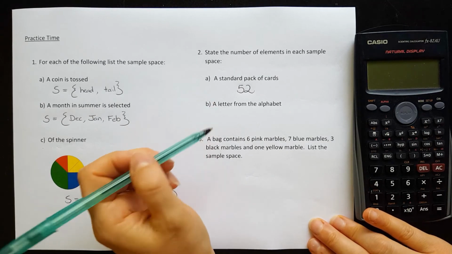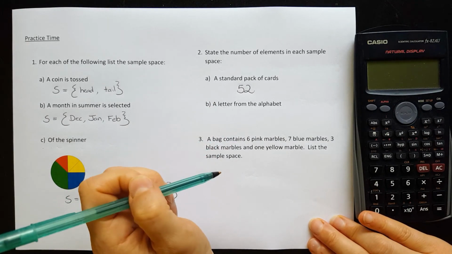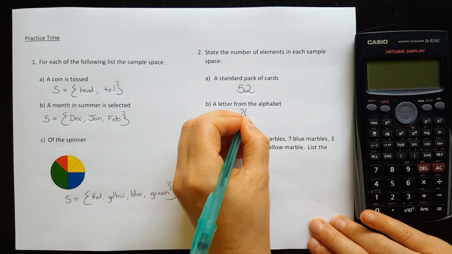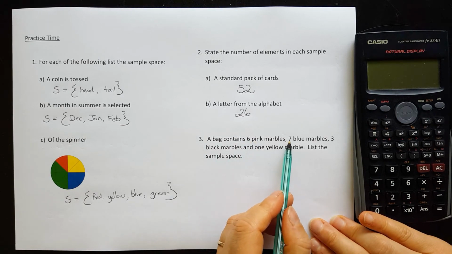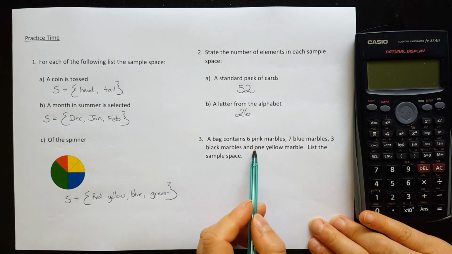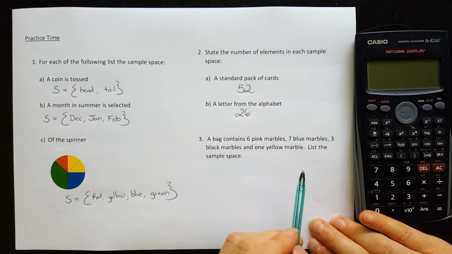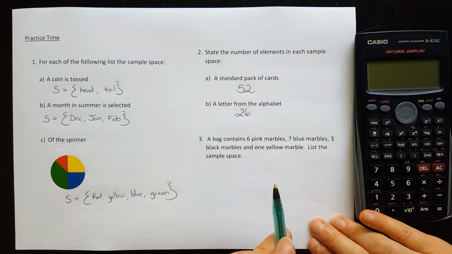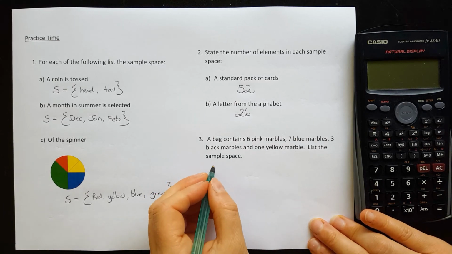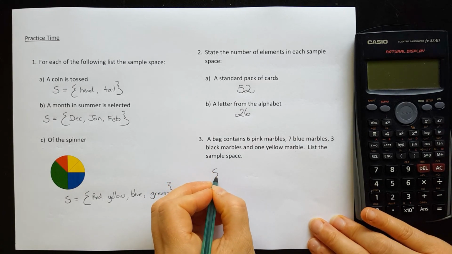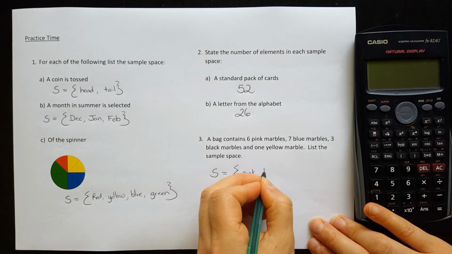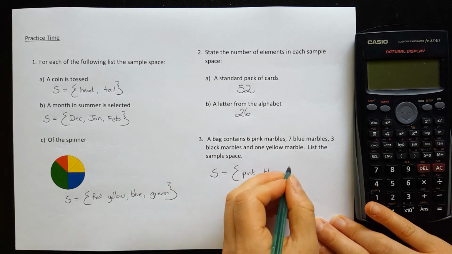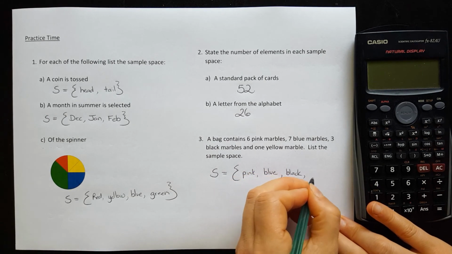Part B, we want a letter from the alphabet. So you sit there and count up all your letters in the alphabet, and there are 26 letters in the alphabet. Question 3, a bag contains 6 pink marbles, 7 blue marbles, 3 black marbles, and 1 yellow marble. List the sample space. So it doesn't actually matter how many of each color there is. Our sample space is the colors that we could choose. So S for sample space is equal to pink, blue, black, and yellow.